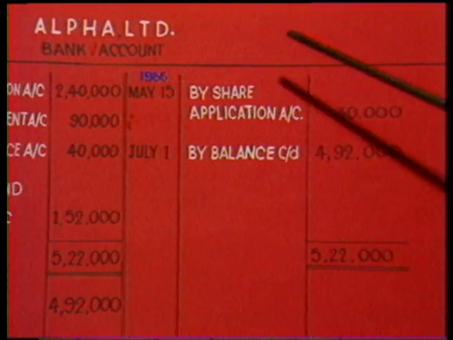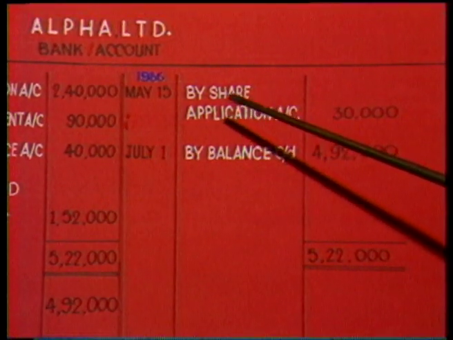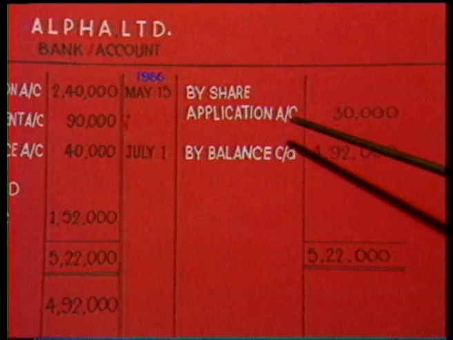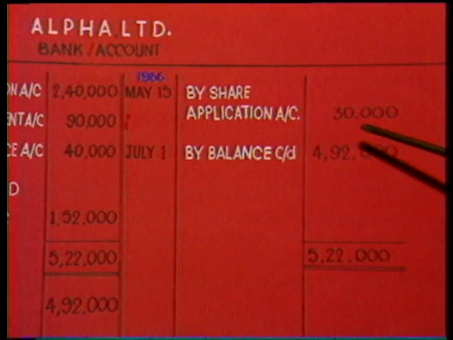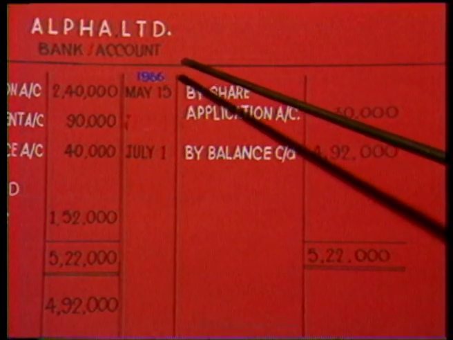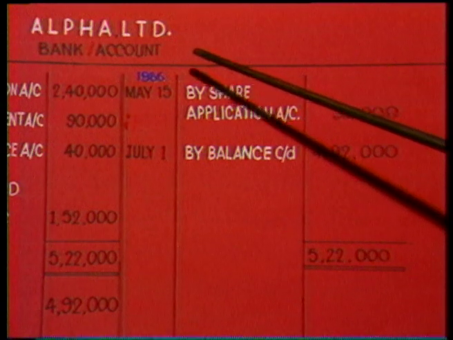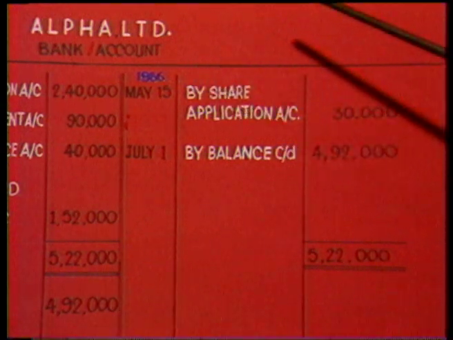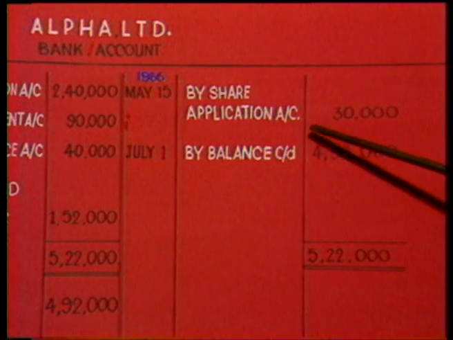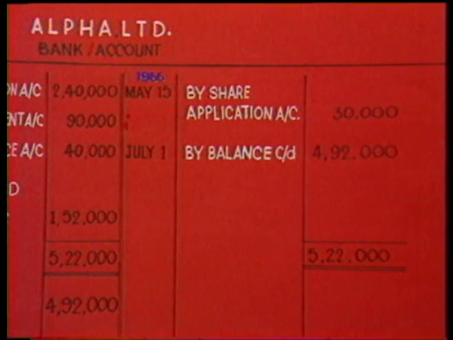For this, we have a journal entry whereby you have a debit for share application account for rupees 30,000 and a credit to bank account for rupees 30,000. This posting in bank account will appear on the credit side May 15th by share application account rupees 30,000.